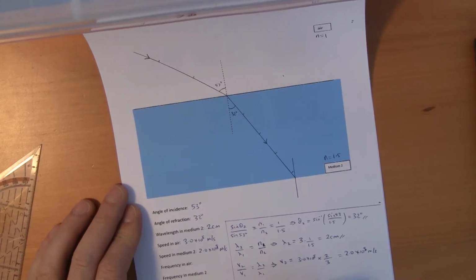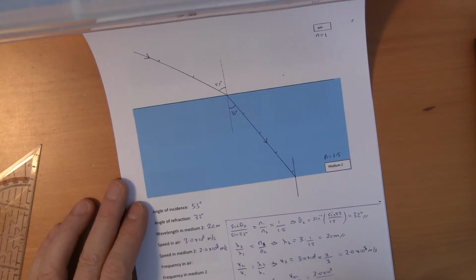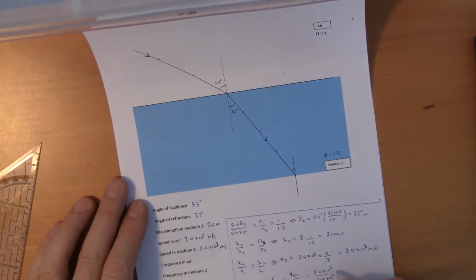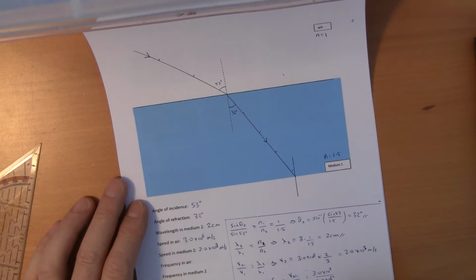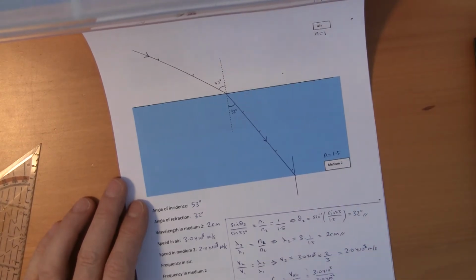So V equals F lambda implies F air is going to be V air divided by lambda air. V air is 3.0 times 10 to the 8. Lambda air is 3 centimetres, which is 3.0 times 10 to the minus 2 metres. I want to work out frequency, which is an SI figure, as opposed to before where I just used the ratios of wavelength, so I could use the centimetres.